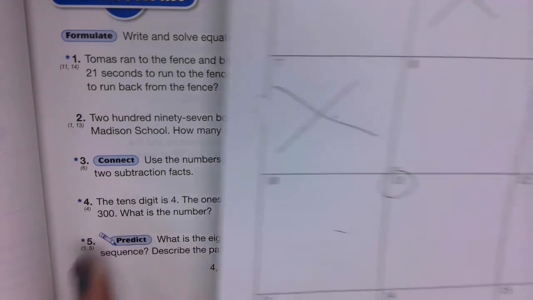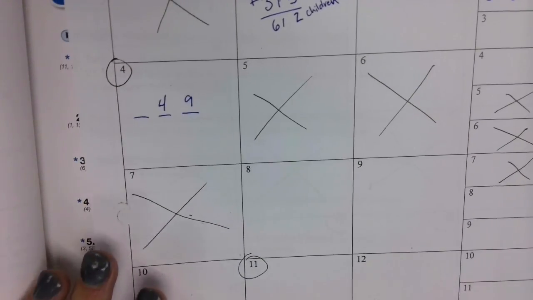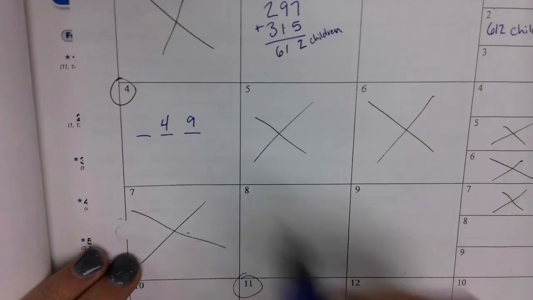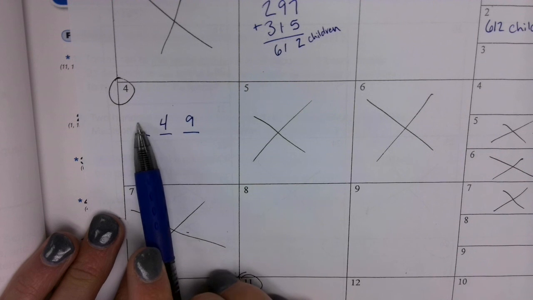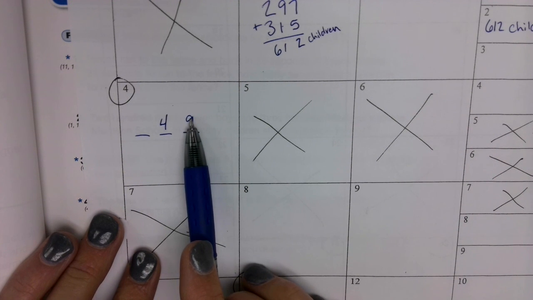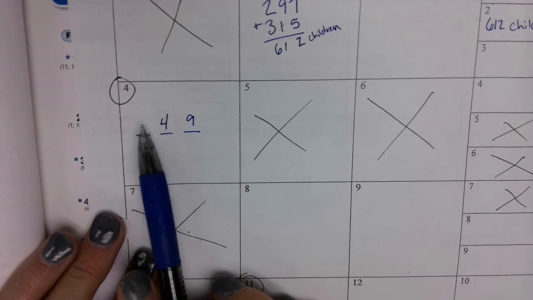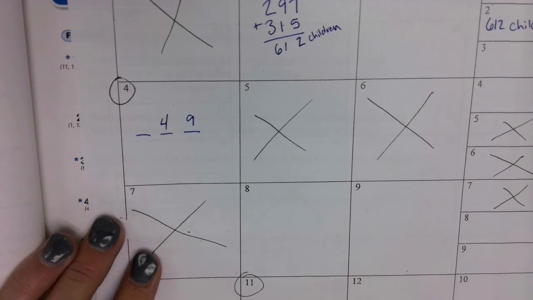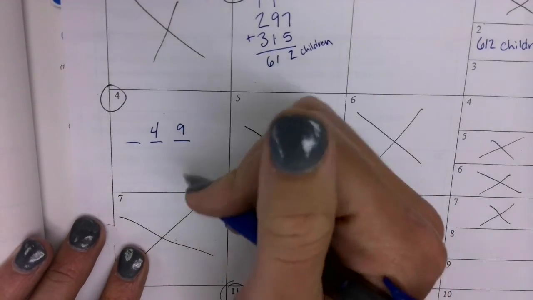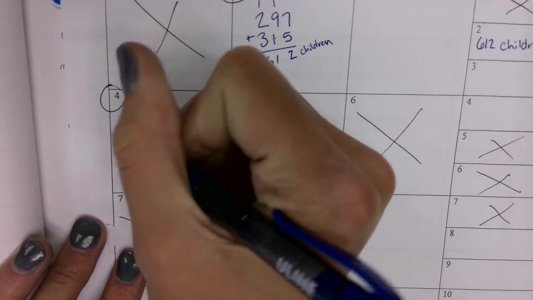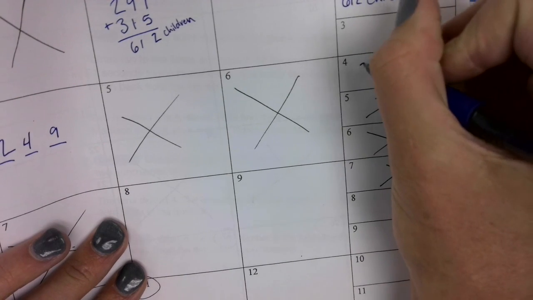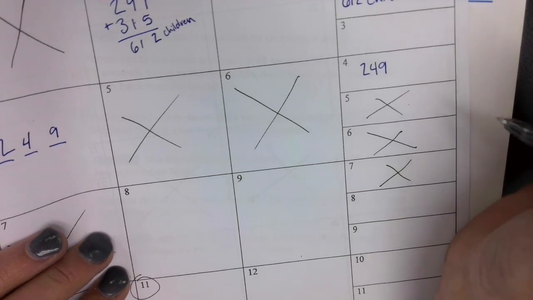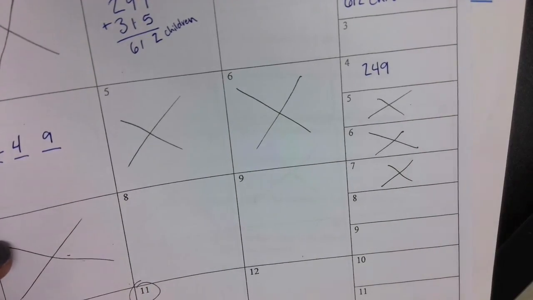Well, between 200 and 300, so if we put a 2 or a 3 there, which would it be? 249. Is that between 200 and 300? Yep. Maybe you were thinking we should have put a 3 there, 349. Well, we can't do that because 349 is bigger than 300, so it's got to be 2. So we get 249. Awesome, let's go to 11.